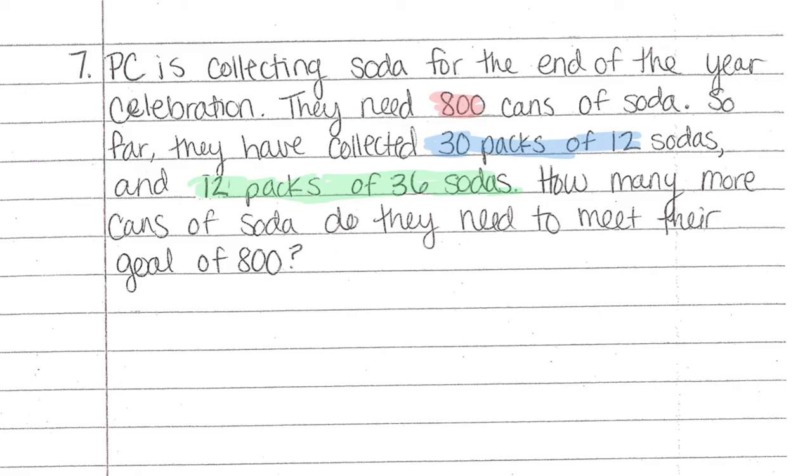Well, it sounds like I have a couple multiplication problems, right? Because if I had one 12 pack, I'd have 12 sodas. If I had two 12 packs, I'd have 24 sodas, right? So these are multiplication problems. So if I think about maybe the blue one first, I've got 30 times 12, okay? If I think of the second one, I've got 36 times 12. And I know that the numbers are reversed here, but it's the commutative property, right? 36 times 12 is the same as 12 times 36.